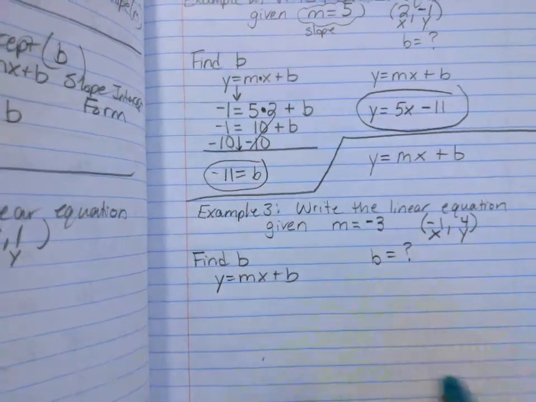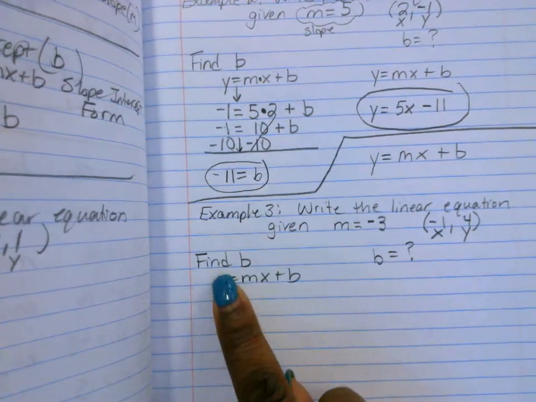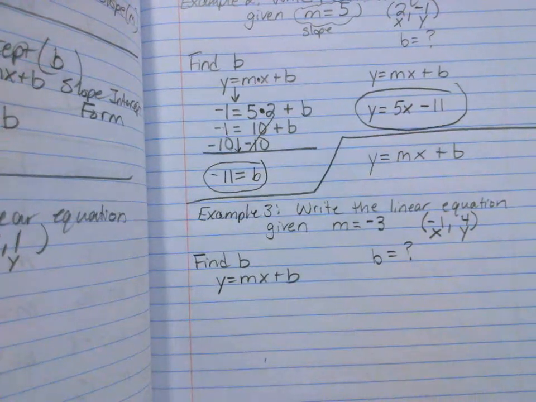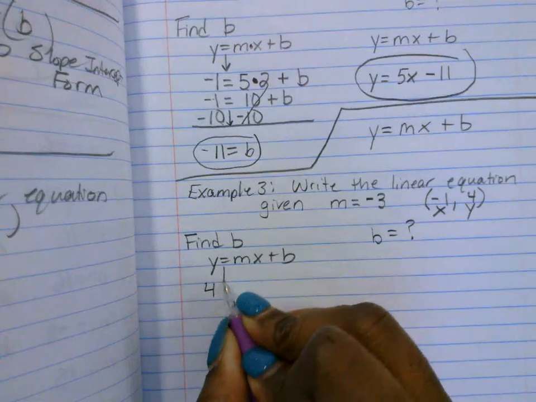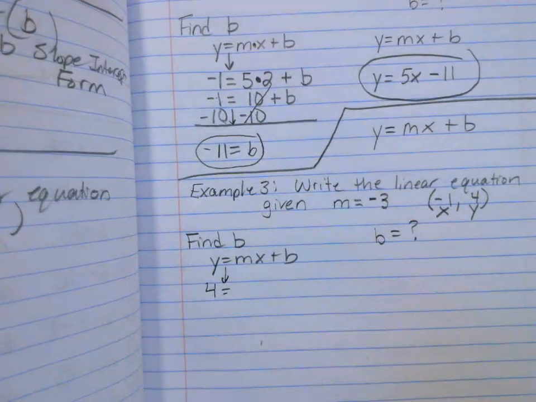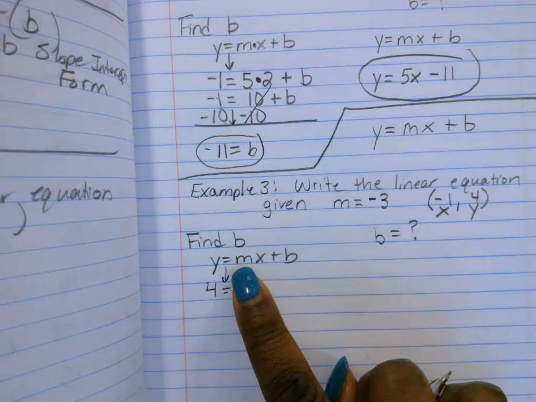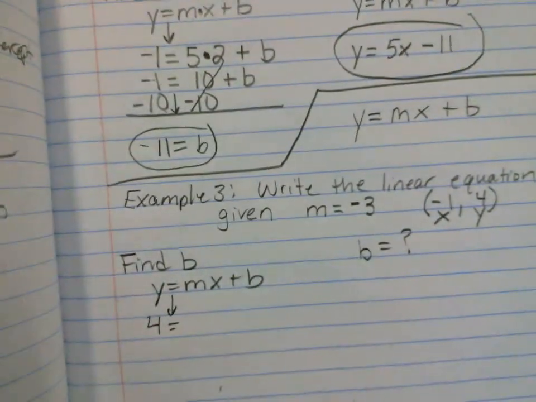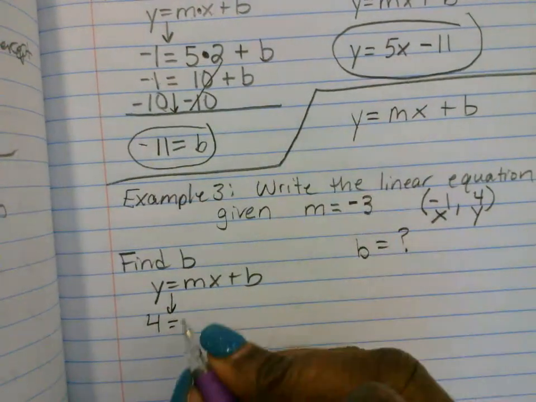Okay? America, what number am I going to put in the place of y? Four. Bring down my equal. Okay? Langston, what number am I going to put in the place of m? -3.